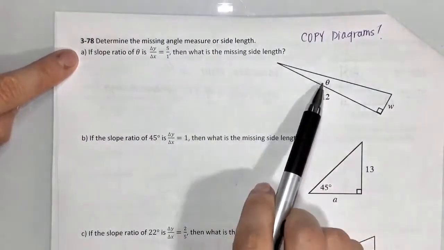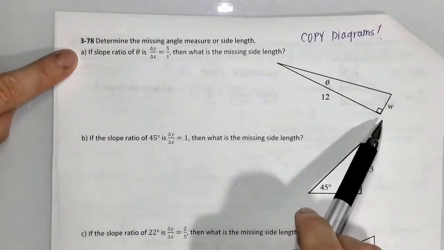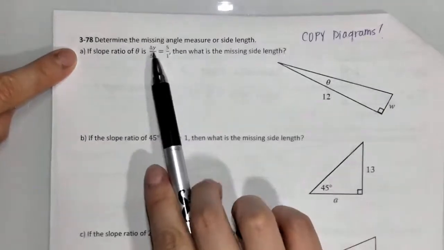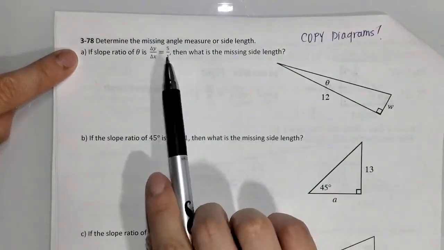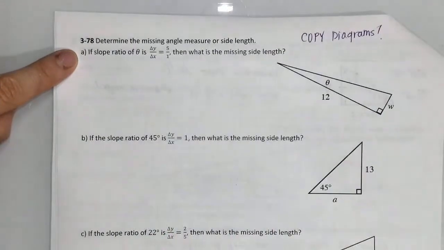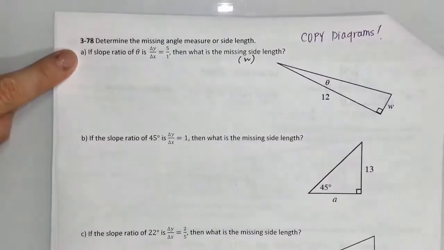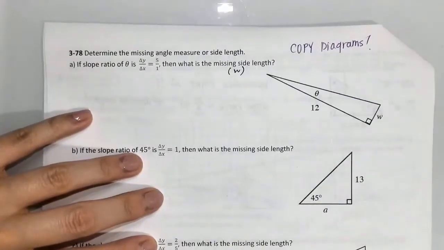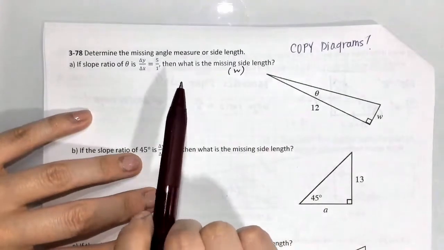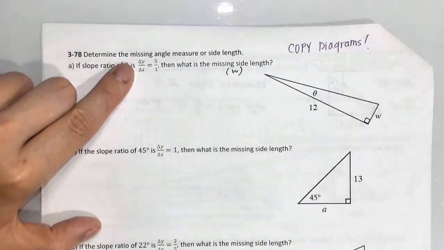If the slope ratio of this triangle is 5/1, delta y over delta x is 5/1, then what is the missing side length? The W. What's the missing side length W? Now, the first thing this is testing you on is being able to figure out what is the delta y and what is delta x.